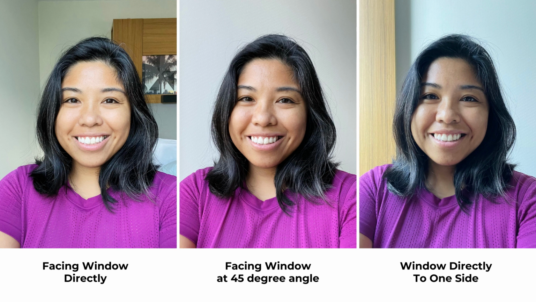This angle works well if you really want to add more contrast to your video, and it also works when you're going for a more dramatic look or moody vibe in your video. Maybe you're talking about a more serious subject matter. That's a good case when you might want to use this split lighting effect with the window to one side.